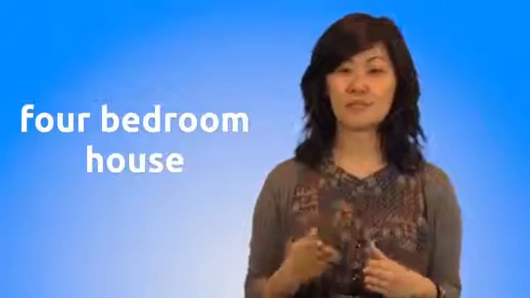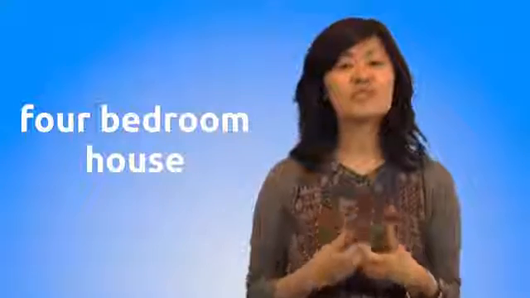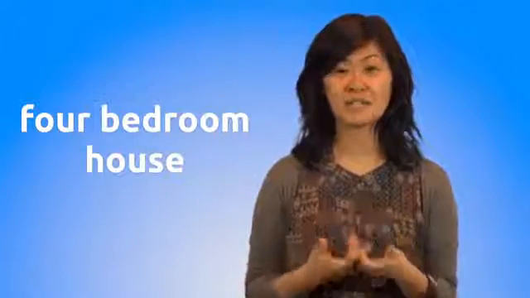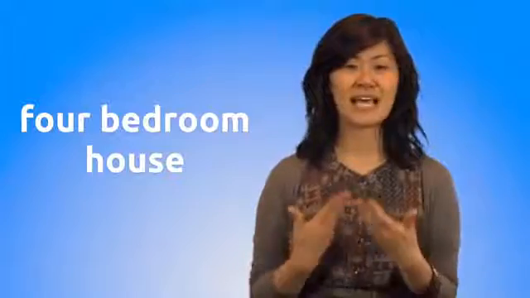I started by saying that I live in a 4-bedroom house. In English, we usually talk about the number of bedrooms a house or apartment has, as opposed to the total number of rooms. We just assume there is a kitchen, a sitting room, and at least one bathroom. So we only count the number of bedrooms. So you might live in a 1-bedroom apartment or a 2-bedroom house. In the UK and Ireland, we might also use the word flat instead of apartment.